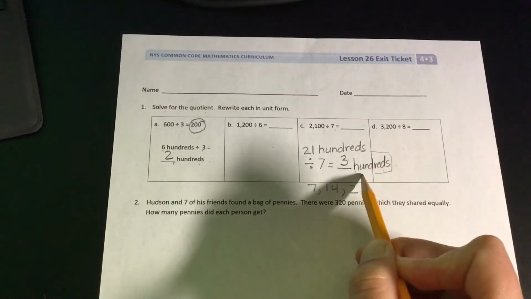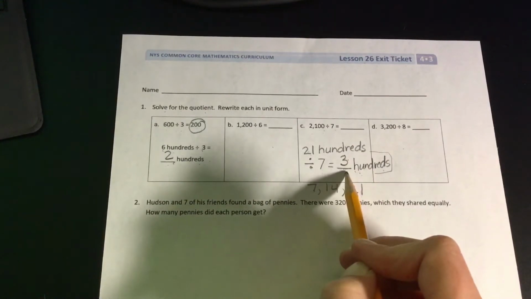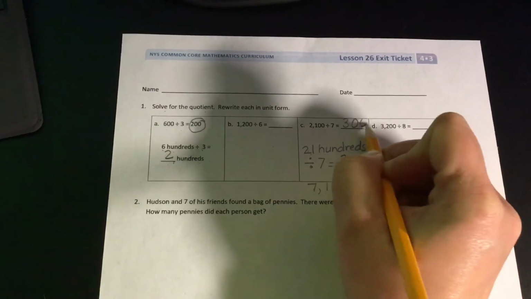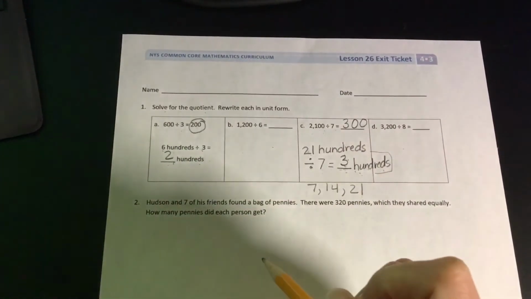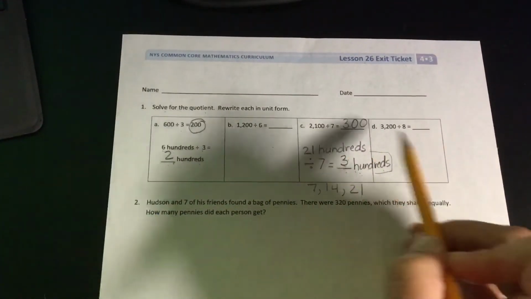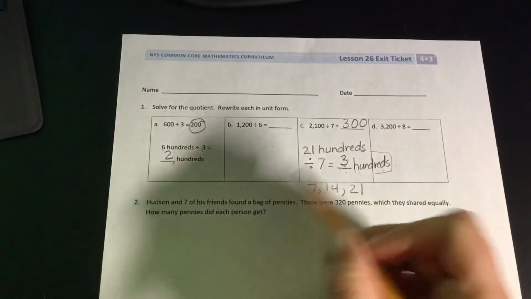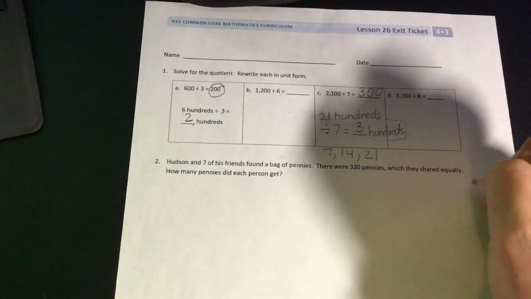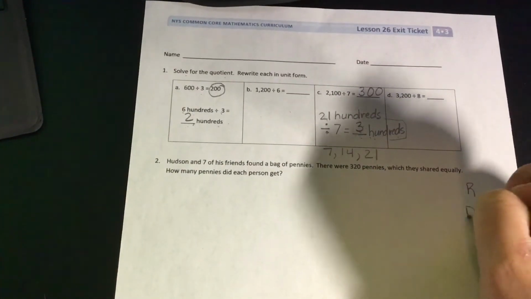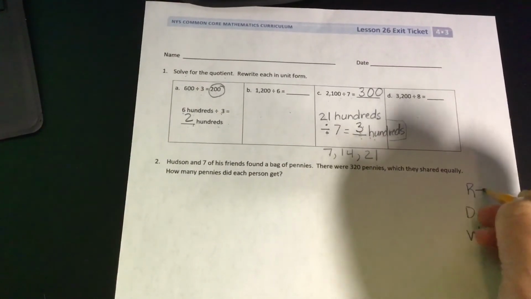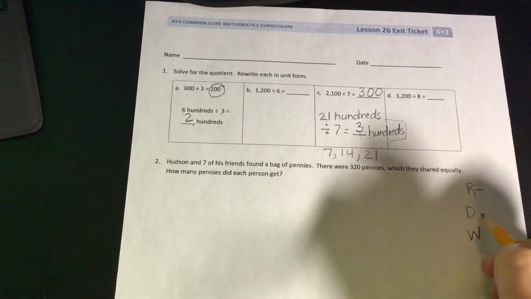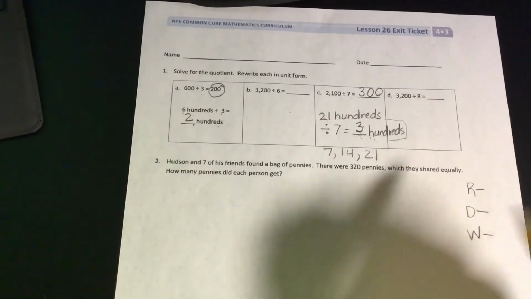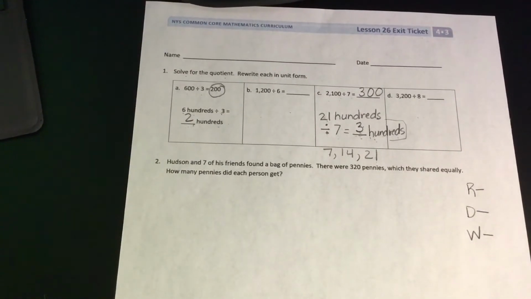So when I come up here, this is in unit form. Now I just want to write it in the word or number form. It would just be 300 because it's 3 hundreds. Okay, so you're going to solve B and D just like we did with C. Okay, down here, you're going to do the read, draw, write method. So you're going to read the problem and circle and underline your information, draw your picture, and then write your statement.